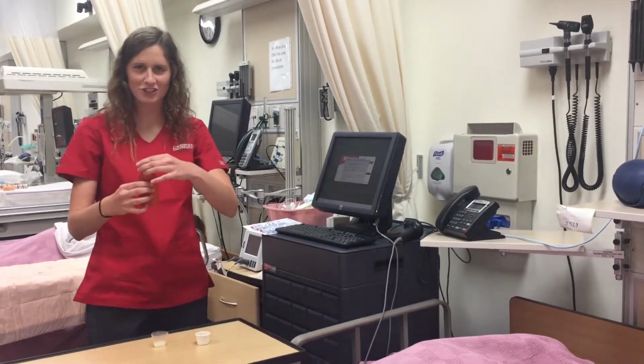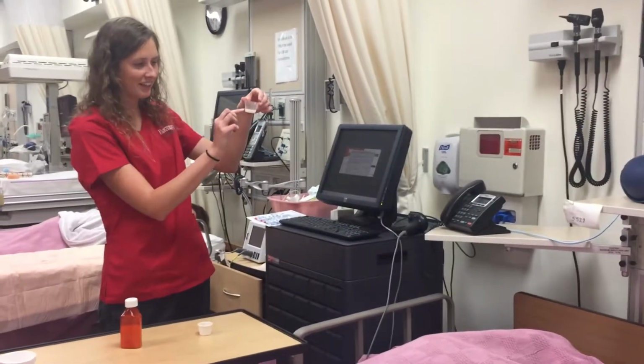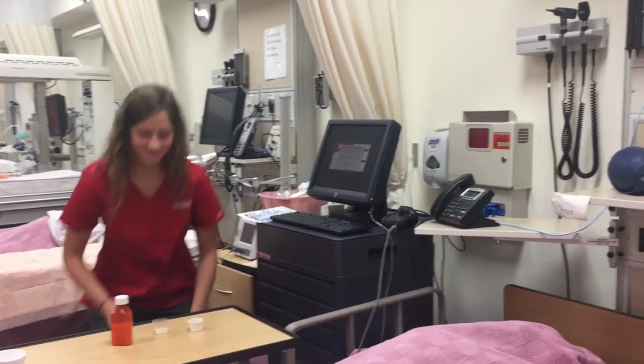With liquid medications, you have to be sure that the liquid is below the line at eye level. Okay, it is.